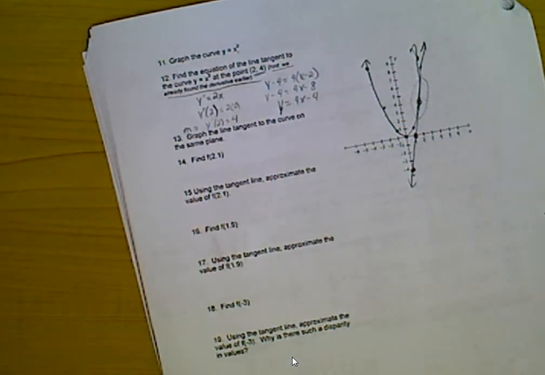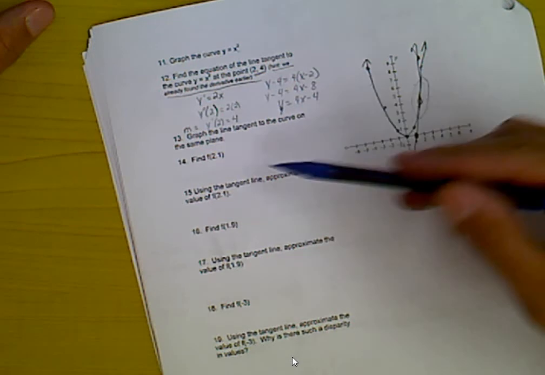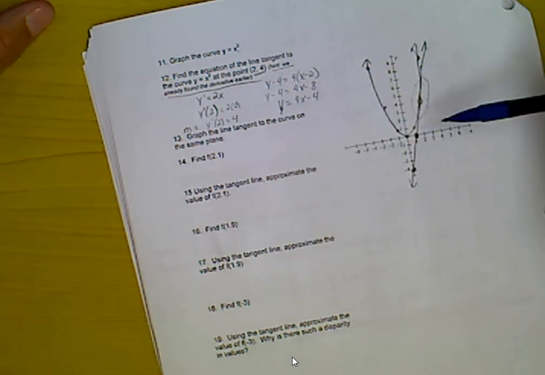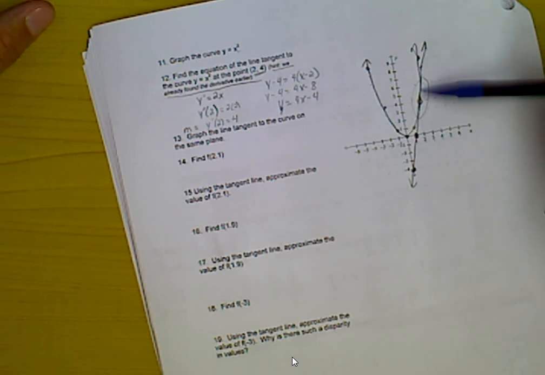So the y values on each of them, the y value on the parabola and the y value on the line, should be pretty similar to each other. Okay? That's what this gets at. And this is why we often write lines tangent to the curve, because we can use the line to figure out what y values would be on that curve. It's an approximation. They should be really close, but that's what we can use.